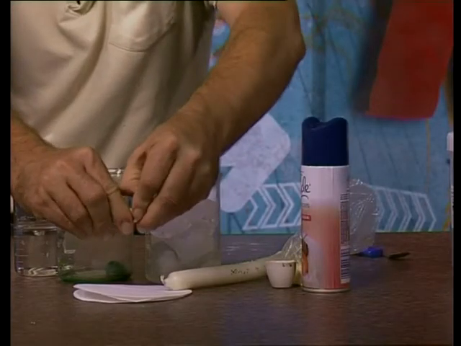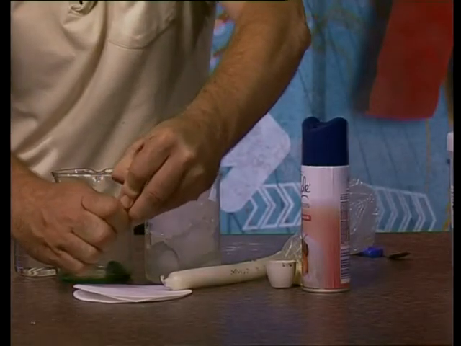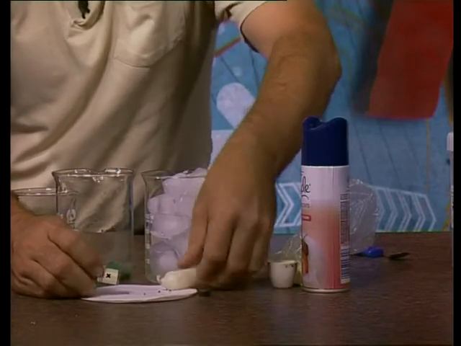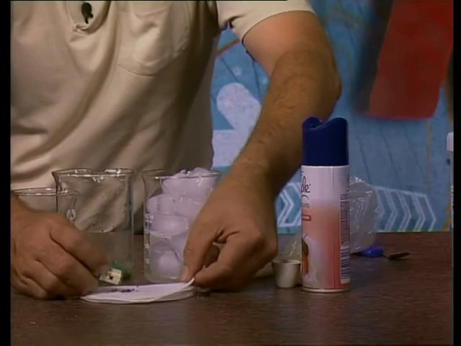This is a physical change. So no new substances have been formed. Here's another one that I think is quite interesting, and again, it might take a little while to get this one going. I've got some iodine crystals, and I'm just going to pour them out onto some filter paper here.